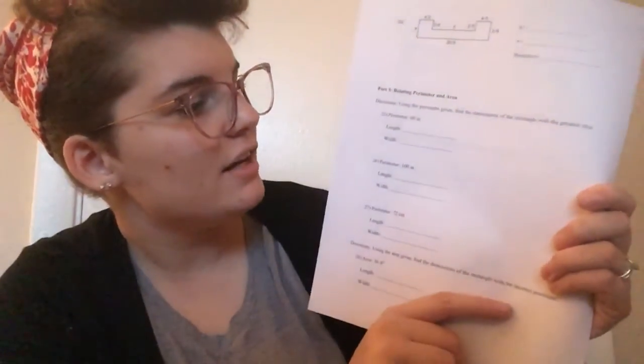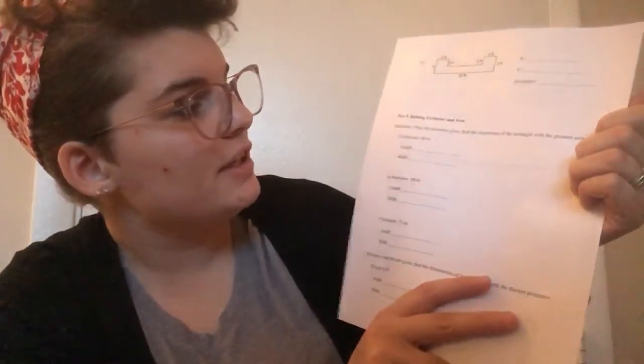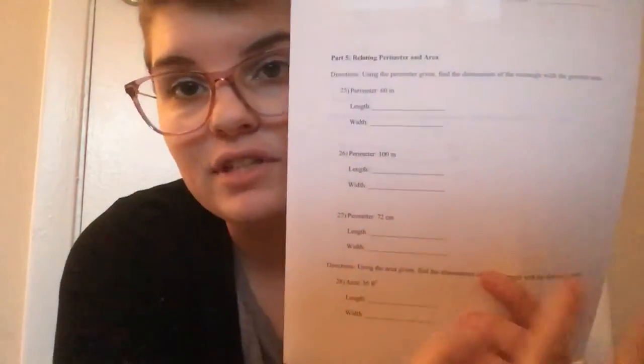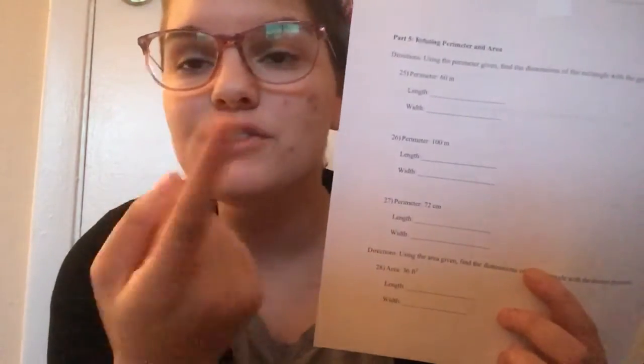And then it's part 5 is relating perimeter and area. So, using the perimeter given, find the dimensions of the rectangle with the greatest area. So we just talked about this one yesterday. Remember how to do it. I tell you, remember you have to list everything out. Please remember with perimeter and area, if it gives you perimeter or if it gives you area, if you're finding things that add up or if you're finding factors, please remember which one is which. But then you're going to give me the length and width. It doesn't matter which order your numbers are in, you just have to have both of the correct numbers.